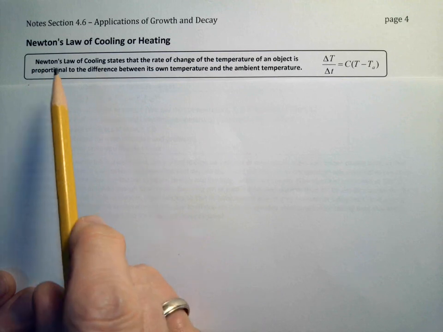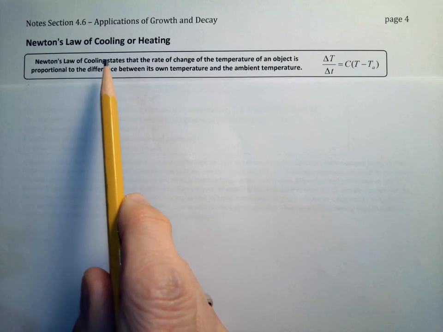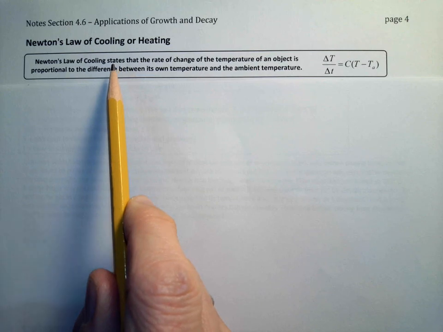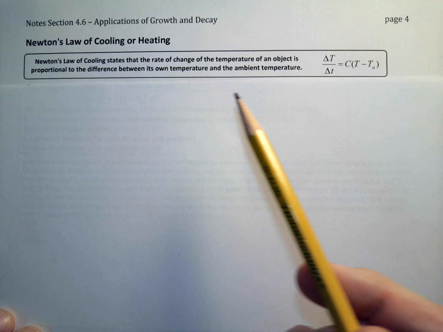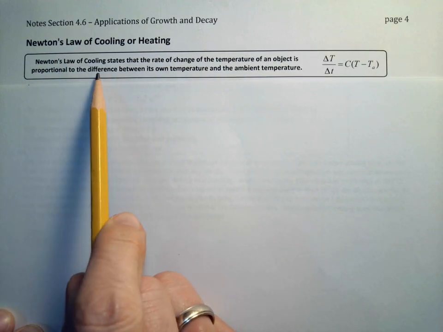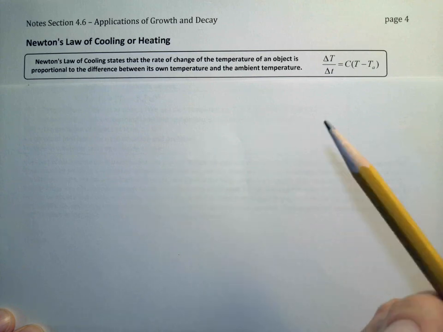All right, so Newton discovered that an object is going to cool at a rate that is proportional to the difference between the object's temperature and the ambient temperature.